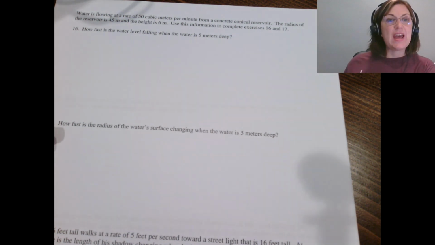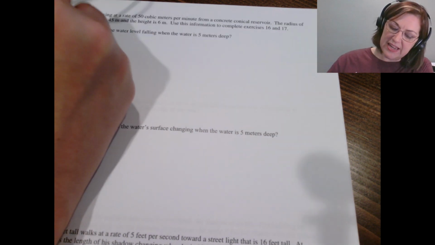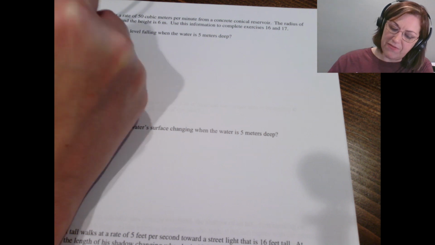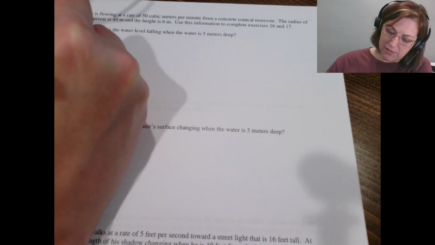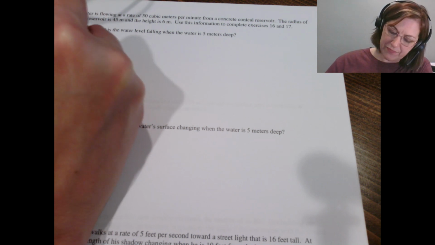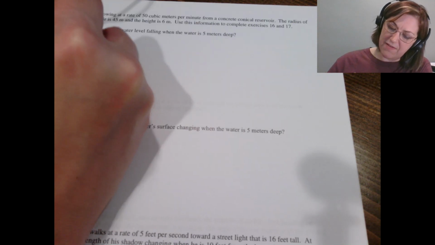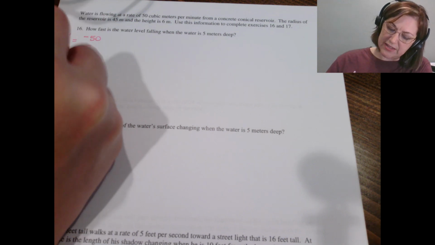All right, let's switch over to look at question number 16 then. We have water flowing at a rate of 50 cubic meters per minute from a conical reservoir. That's important. That's telling us dV/dt is a negative value. It's negative 50. The radius of the reservoir is 45 meters. The height is 6. That's your full snow cone cup, right? So your full snow cone cup has a radius of 45 and a height of 6.